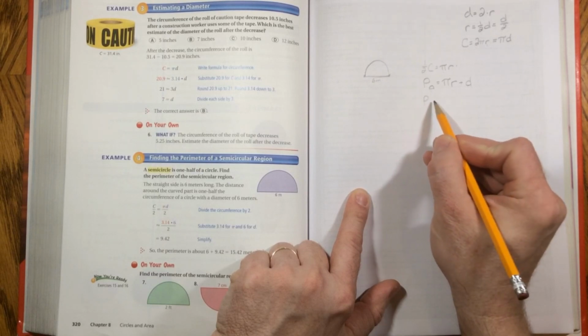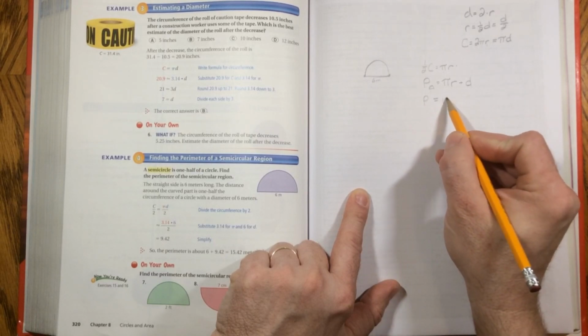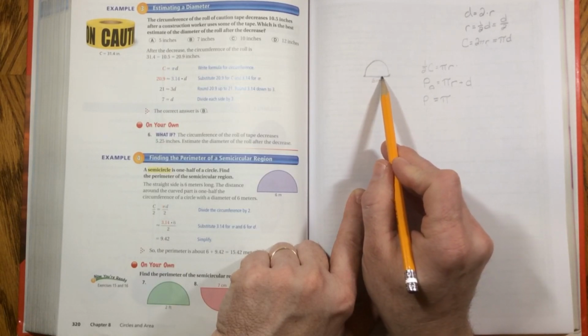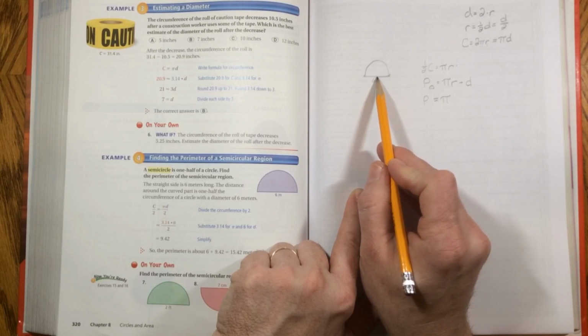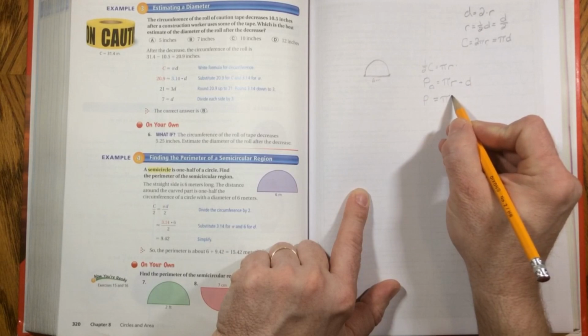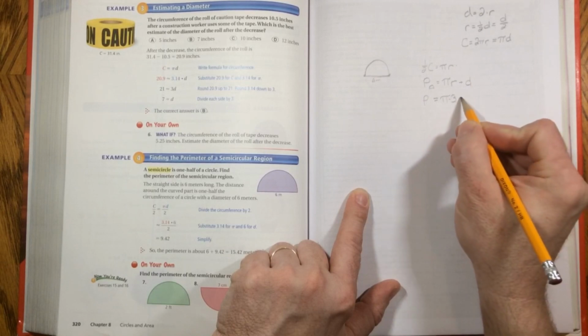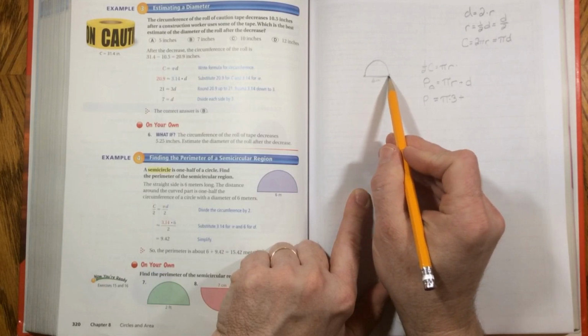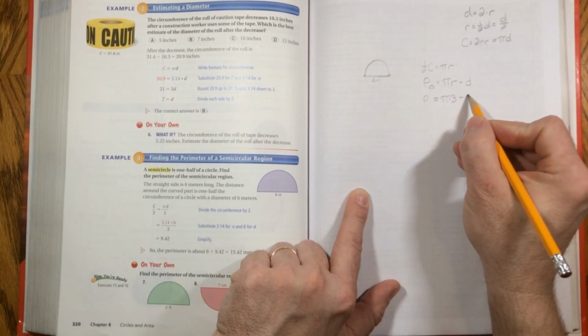So perimeter, pi times the radius. Well, let's look at it. If all the way across is 6, then what's half the way across? It'd be 3. So the radius here would be 3. So pi times 3 plus the diameter. And remember, diameter is all the way across, so that'd be 6.